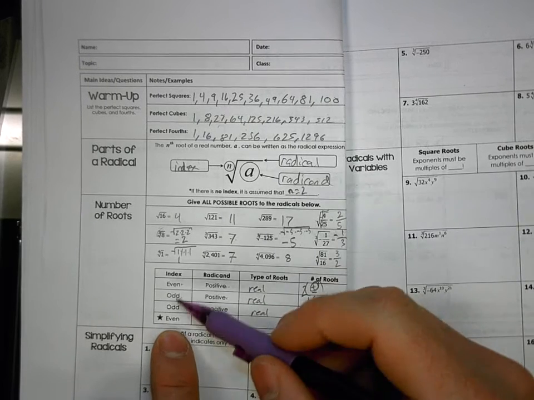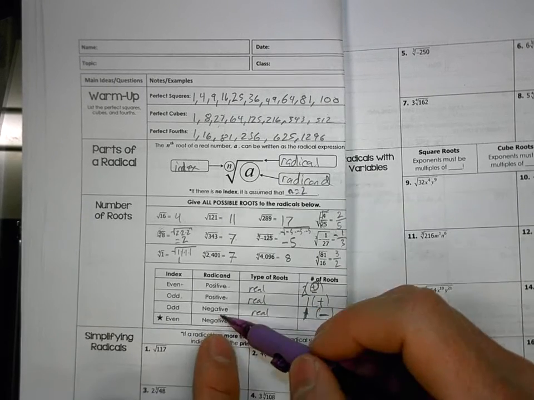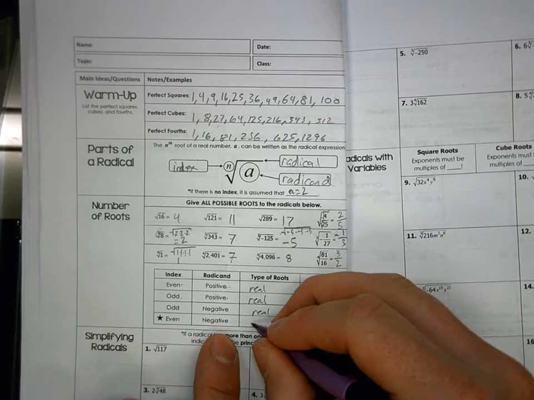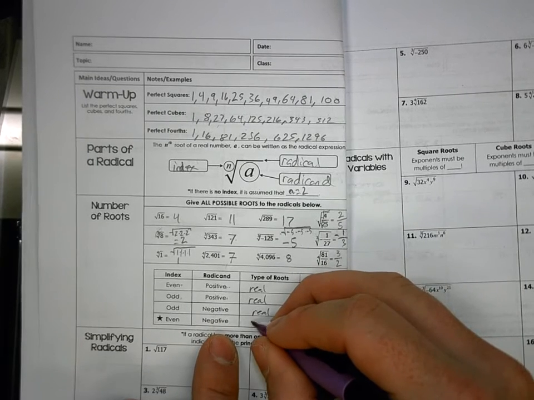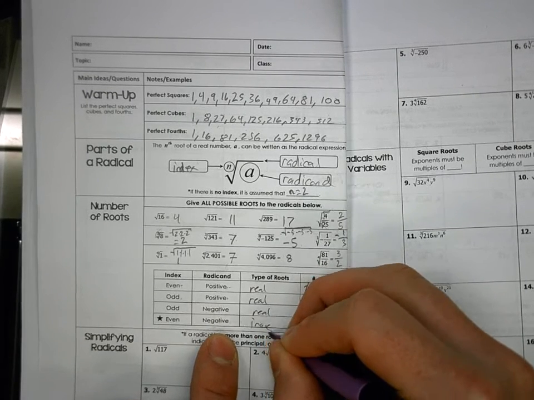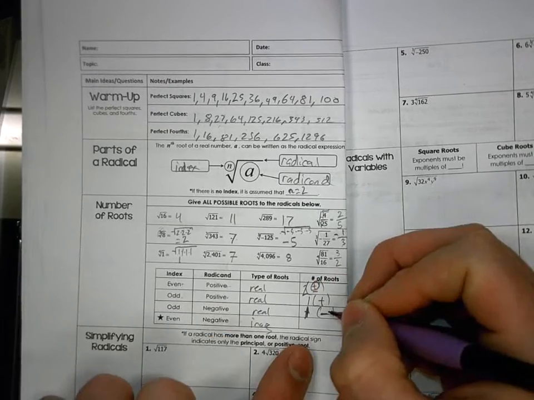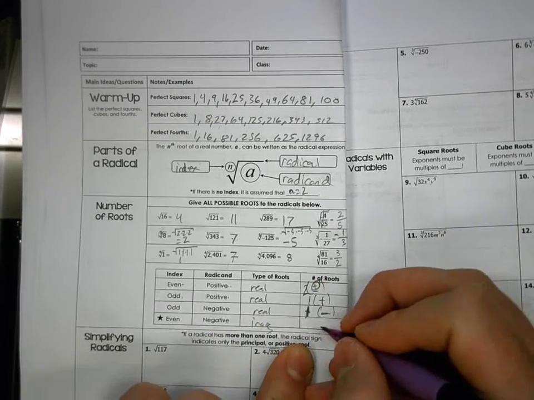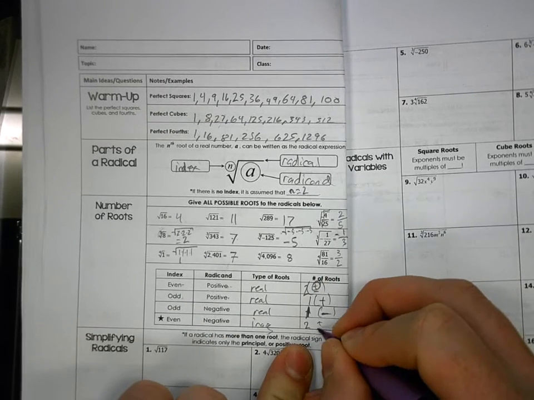Now, if I have an even index and a negative number inside, we are going to get an imaginary number, which you will learn about on a later date, and you will also get two possible answers, a positive or a negative.